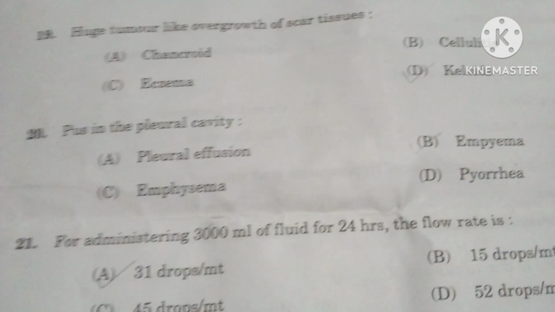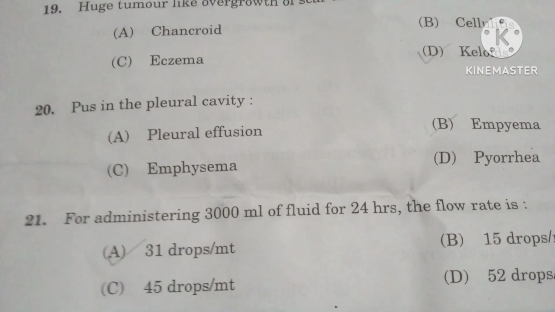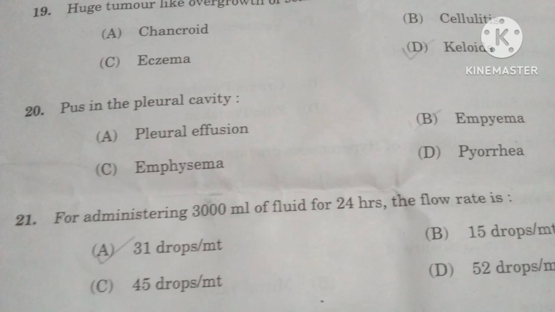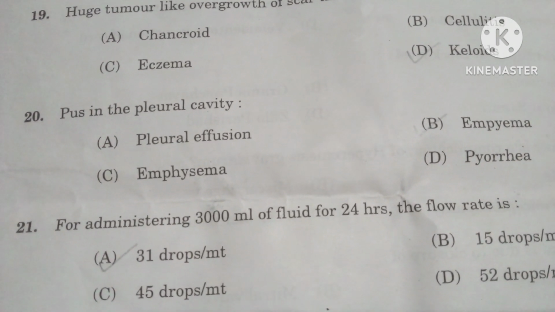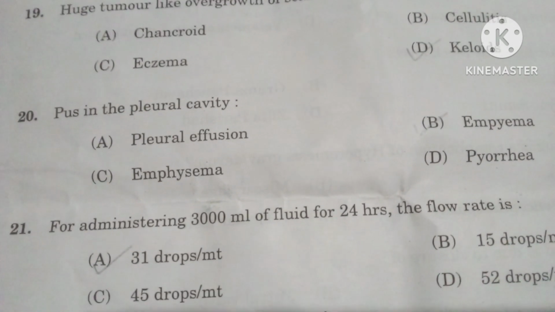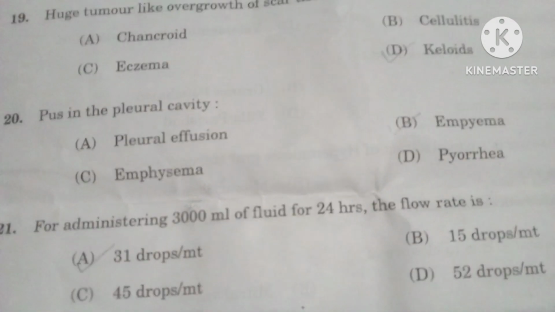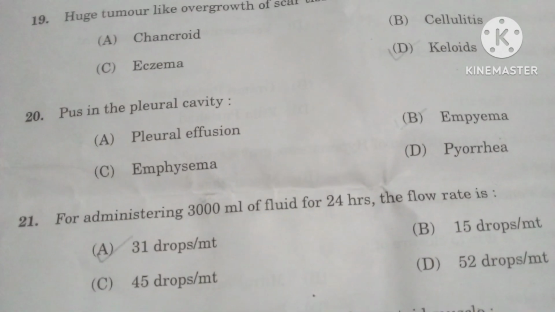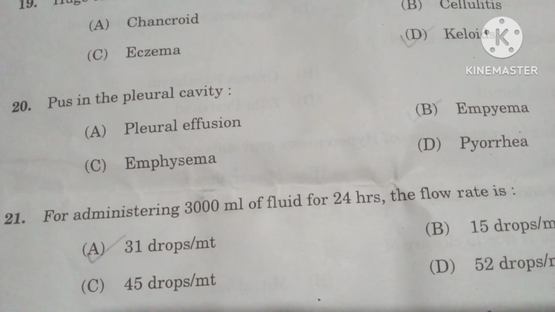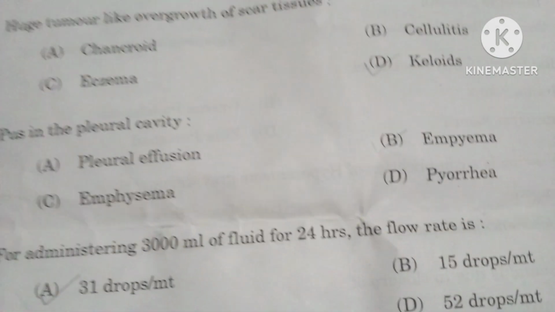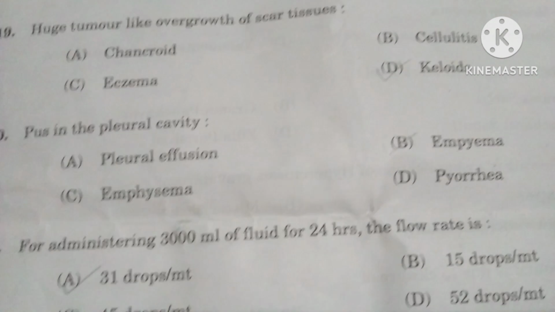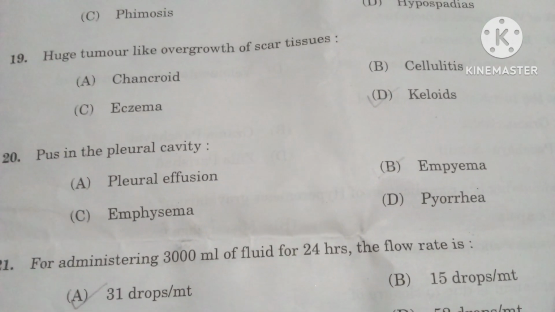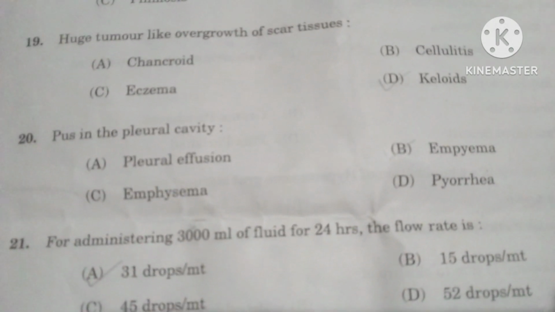And emphysema is a pathological condition that is characterized by enlargement of the lung spaces with the destruction of the wall of the alveoli. And pyorrhea is otherwise called periodontitis. It is the inflammation of the gums.